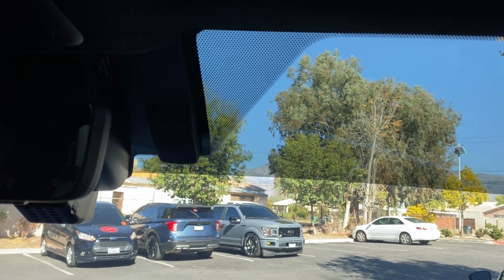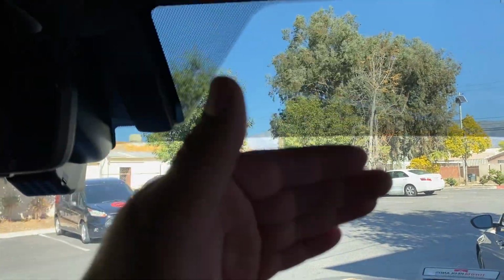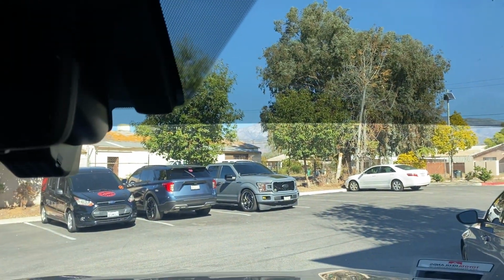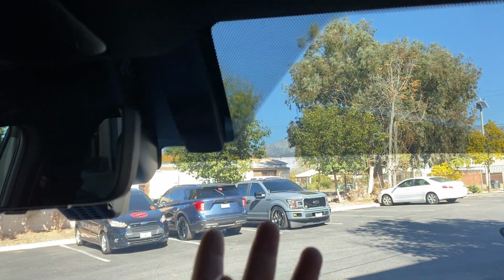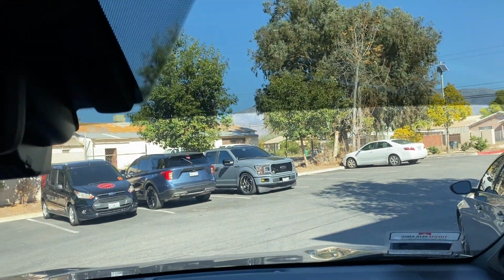Like, look, this is what I'm gonna do. I'm gonna redo it again, because unfortunately, when you do a full windshield, and in that case, it was a full windshield, there's no way I can just cut right here and just add a piece. It's gonna look super ugly. It's not professional. So we had to redo the whole windshield.